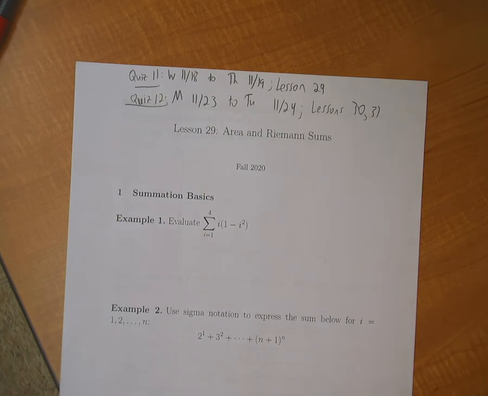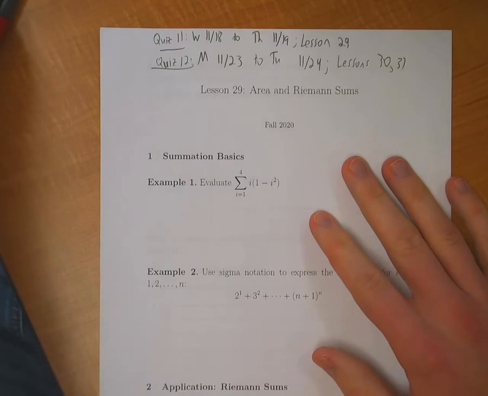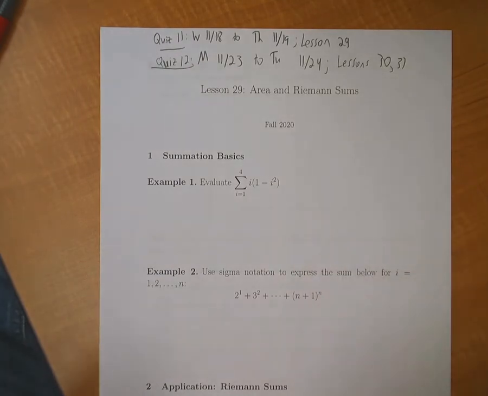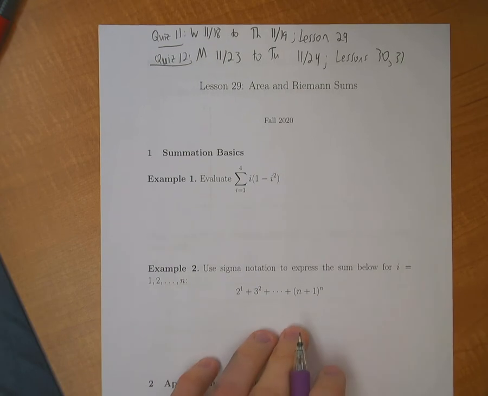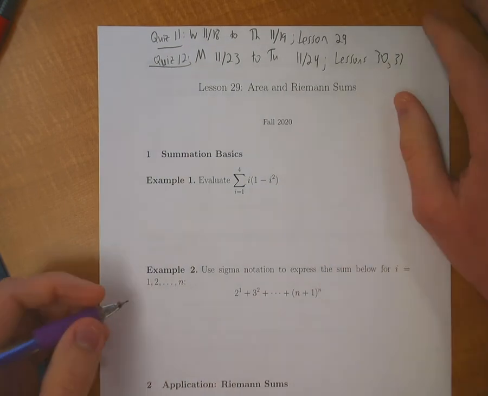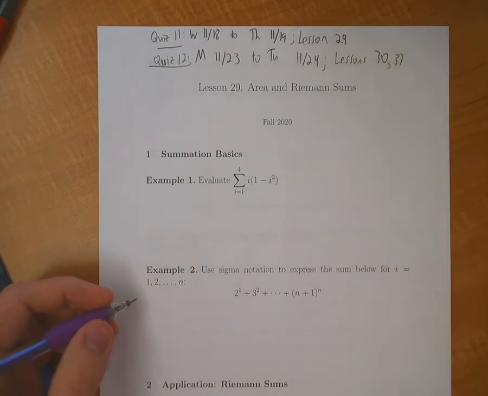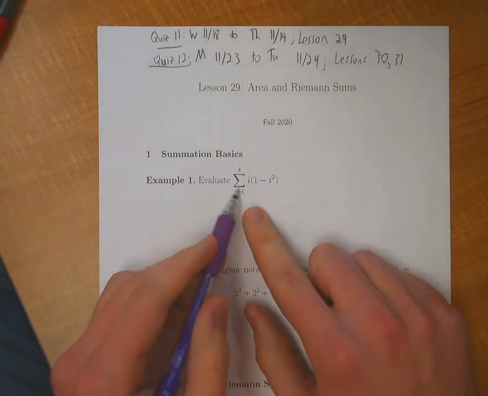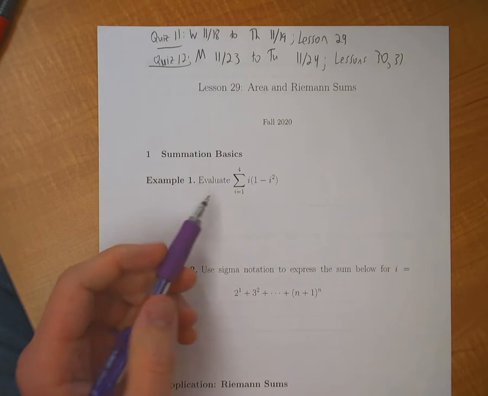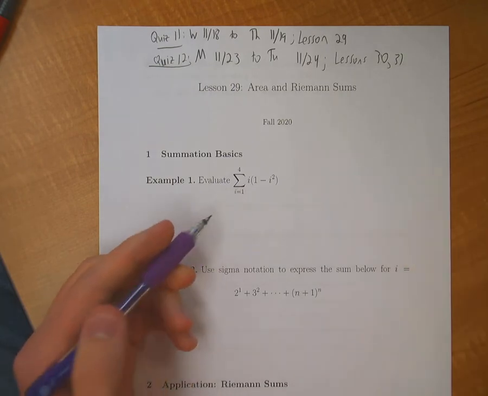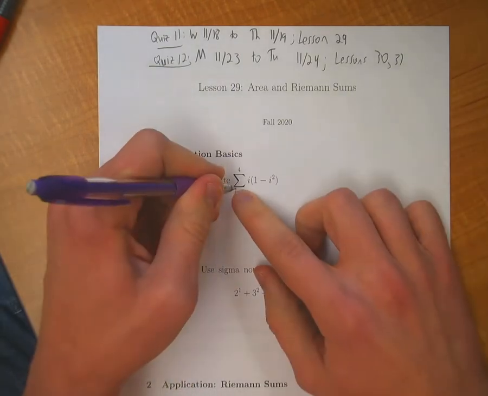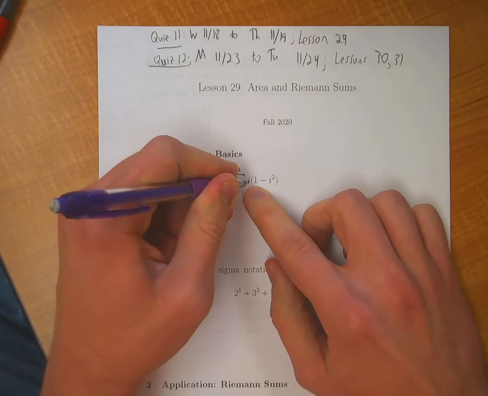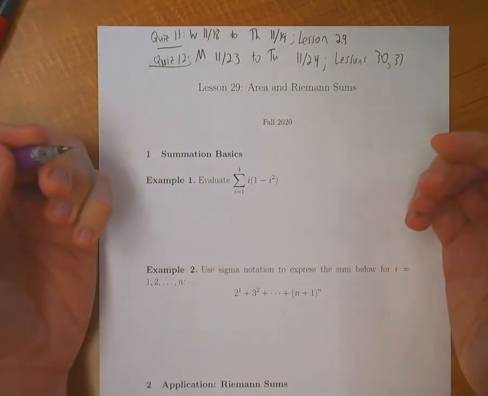Alright, let's go ahead and introduce the last new unit relevant to exam material, or at least directly relevant to it, known as area and Riemann sums. The first thing we're going to do is start out with some summation basics. We're asked to evaluate this first expression, which is the summation from i equals 1 to 4 of i times (1 minus i squared).